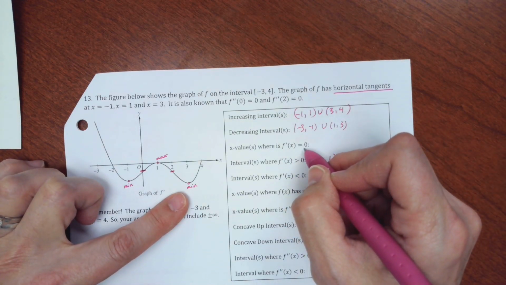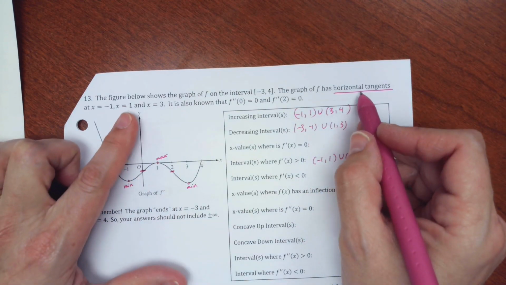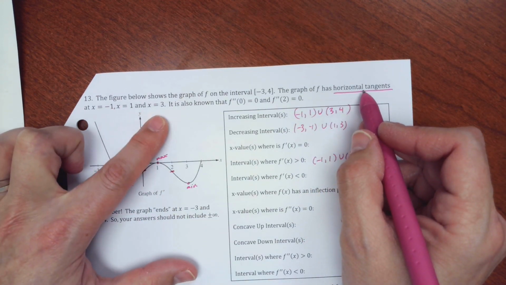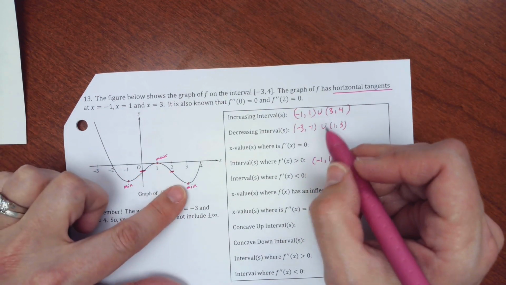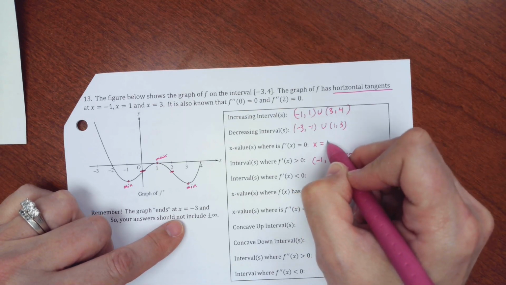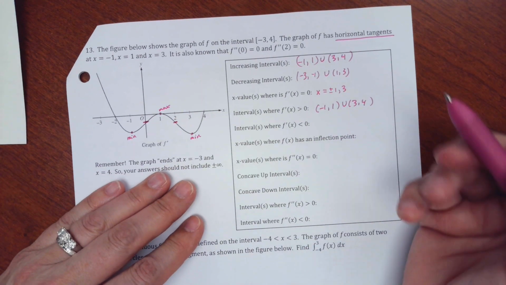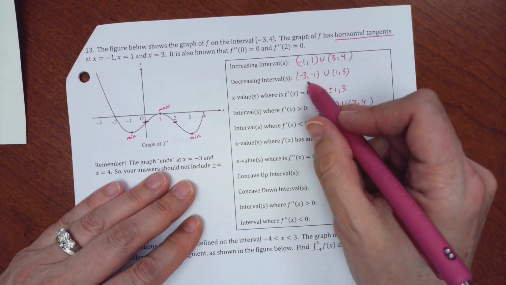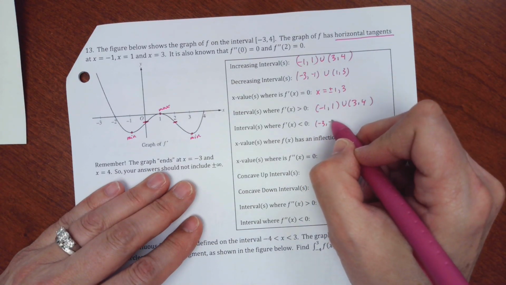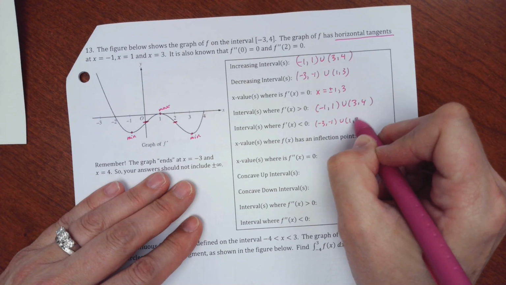When is the first derivative equal to 0? Well, that's when you have horizontal tangent lines, so it's these places right here. It's the maxes and the mins. So at x equals ±1 and also 3. All right. When was the derivative less than 0? Decreasing. So -3 to -1 or 1 to 3.